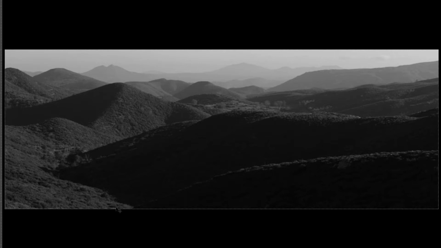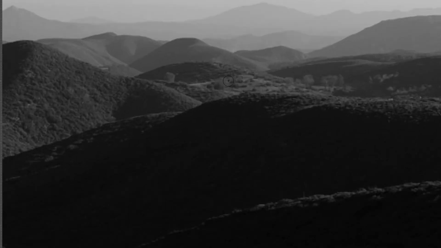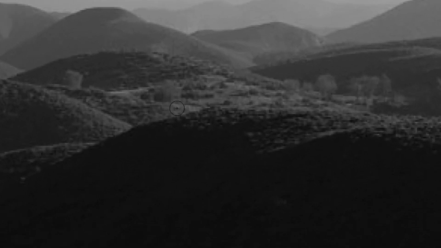It's a white mask, so I need a black brush. I'm going to zoom in again so I can work with this with a little more specificity.